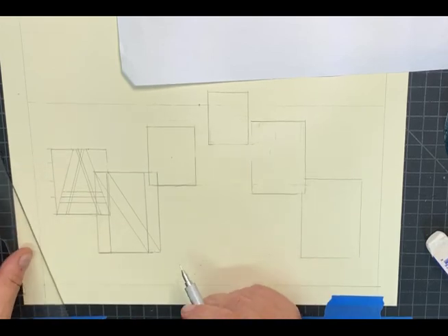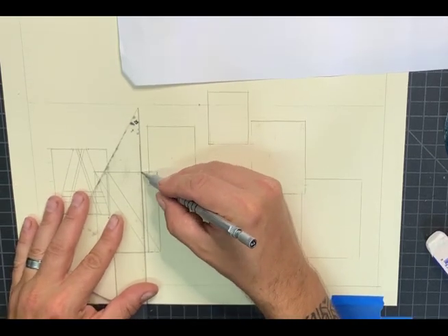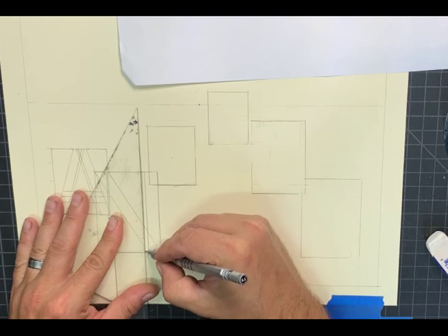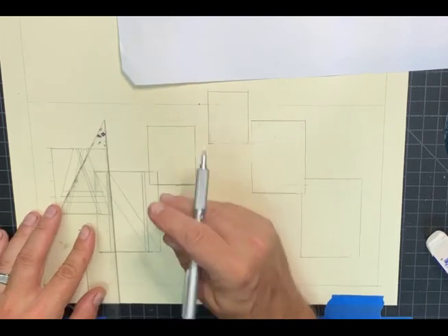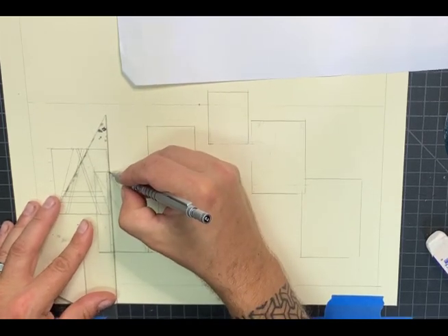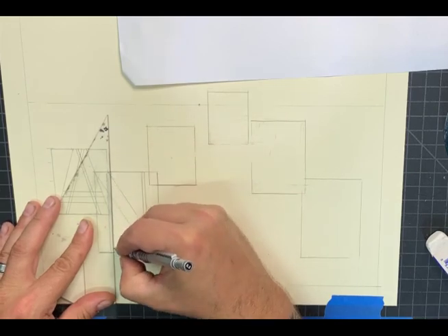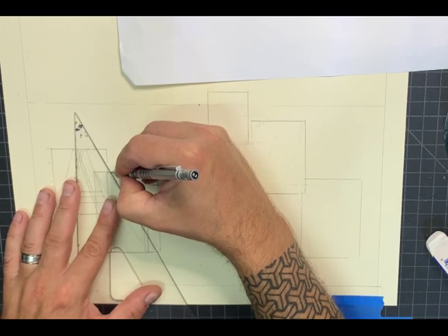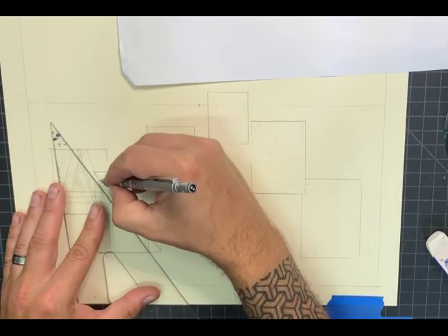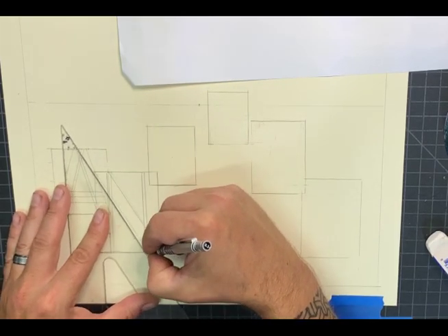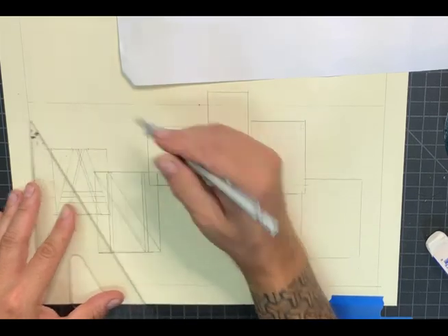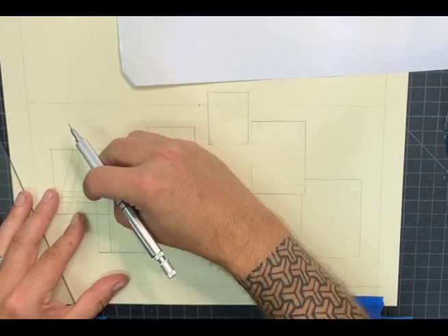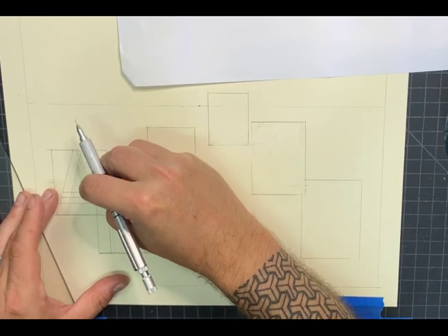And again, it's going to be this process of making things a little bit narrower, making them a little bit wider to try to get the proportions and the sense of the letter right. You can measure and get these exactly to be the same proportions as what your original typefaces show.